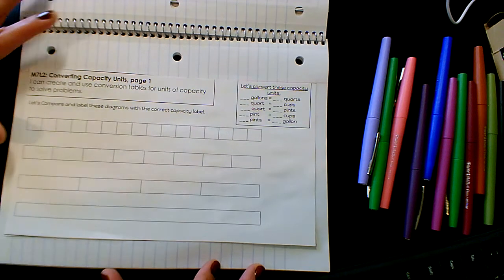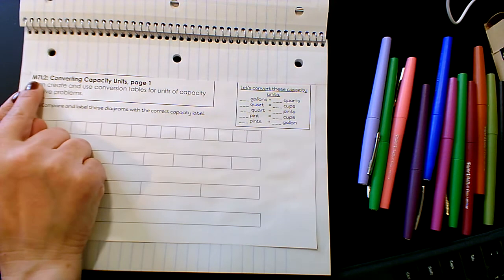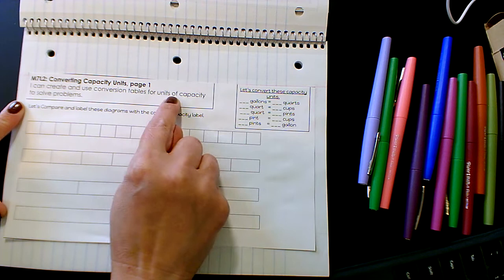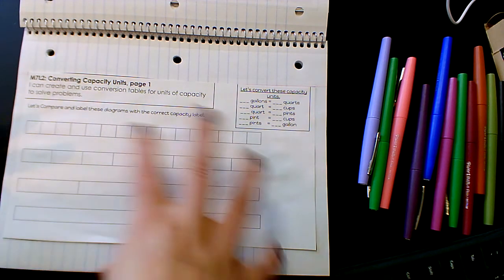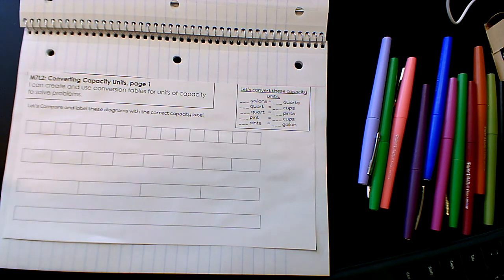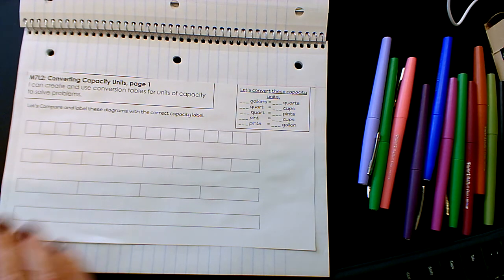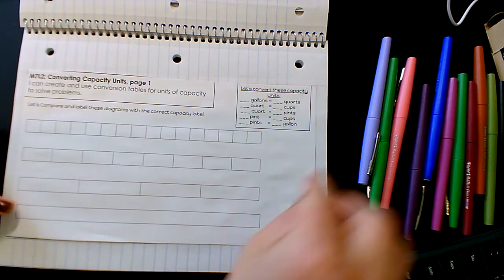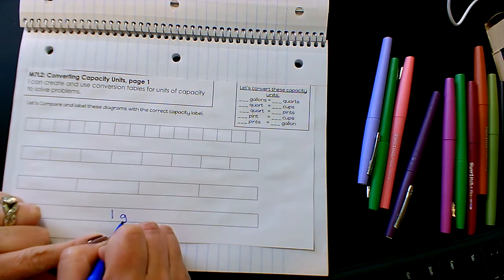All right, fourth grade. We are going to be converting capacity units today for Module 7, Lesson 2. It says, I can create and use conversion tables for units of capacity to solve problems. So we're going to go through this and solve some of these problems. It says, let's compare and label these diagrams with the correct capacity labels. Okay. We're going to first pretend, fourth grade, that this line here, this tape diagram, represents 1 gallon.